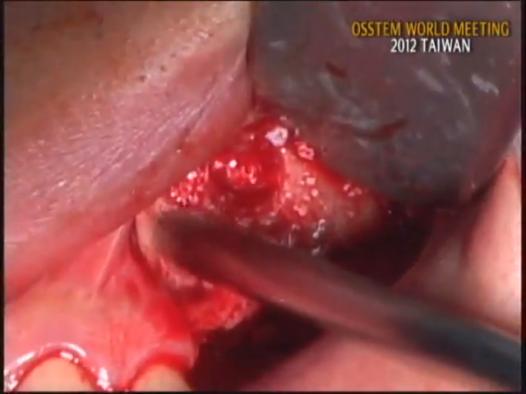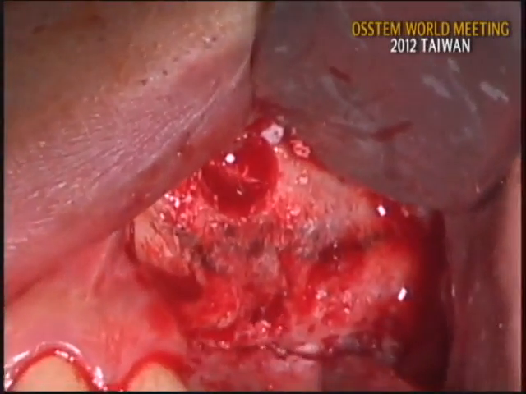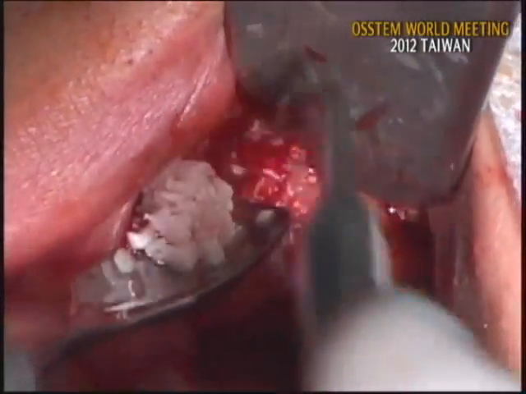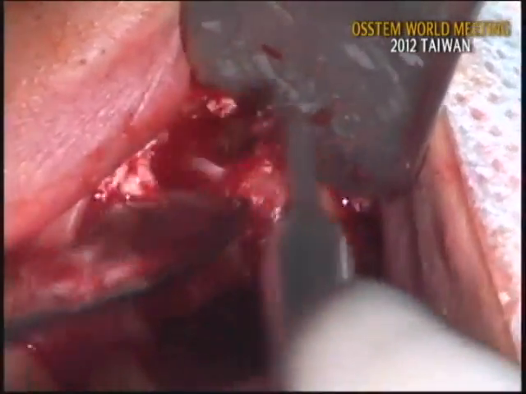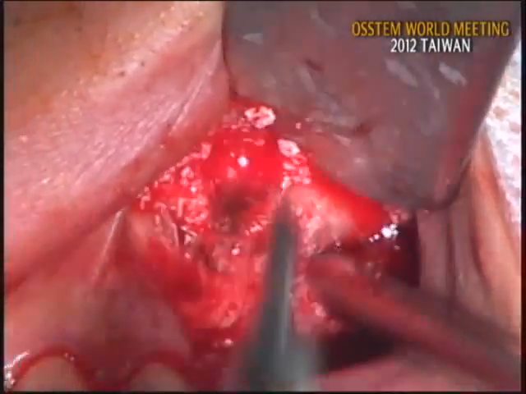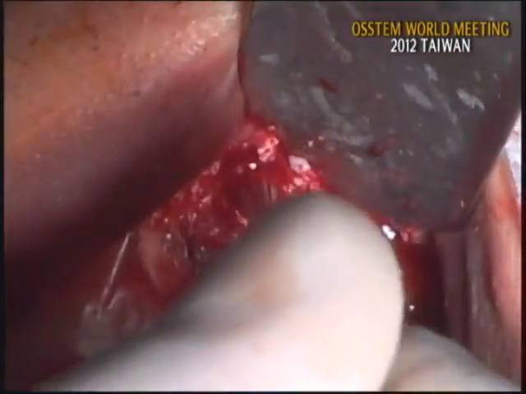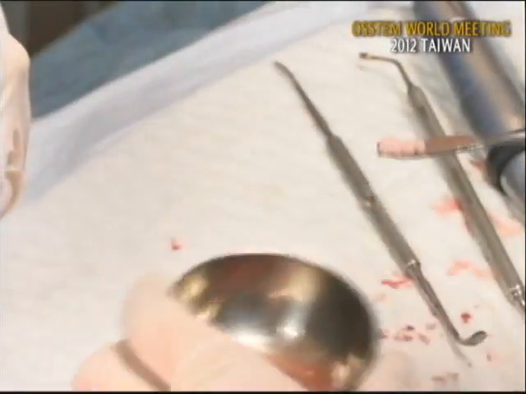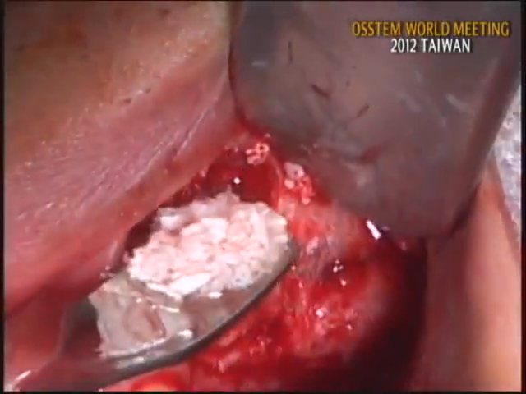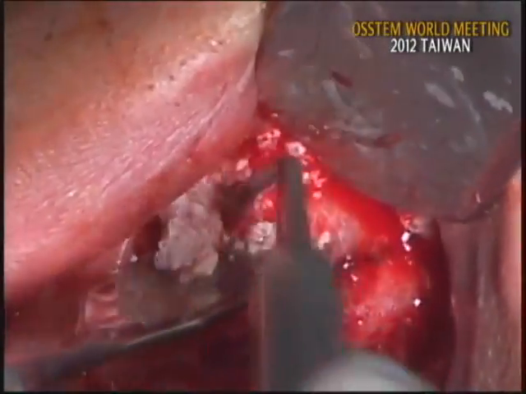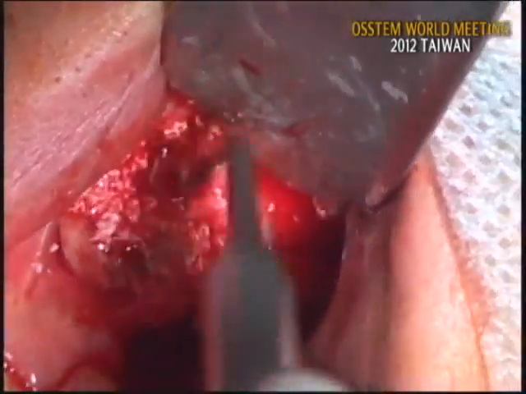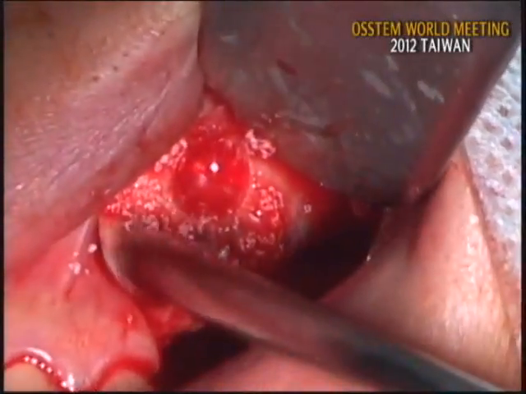Okay. I think not so much graft material is required, especially in the premolar area, where the bone height is more than 7 millimeters. And the sixth site, the molar site, the bone height is about 3 to 4 millimeters. In fact, I like allogenic bone graft material, but it is not available in Taiwan, so I'm using the BIOS.